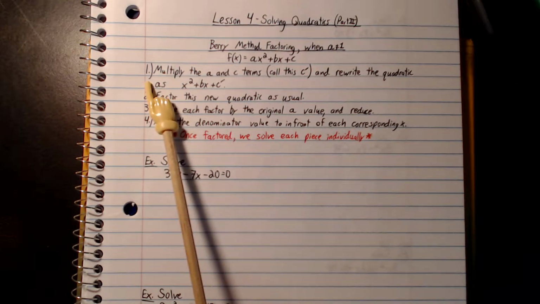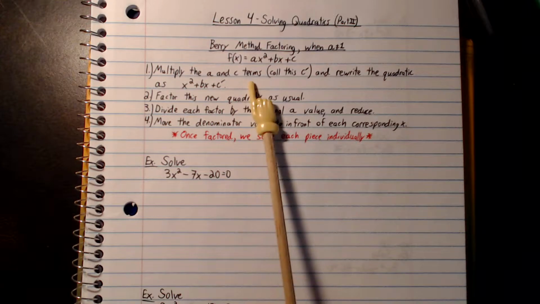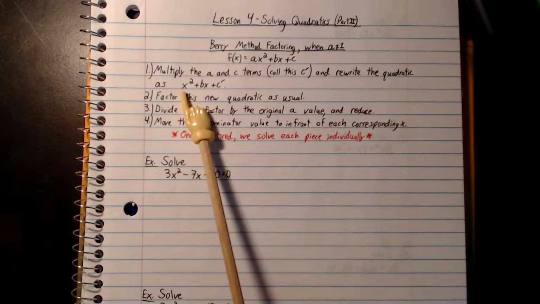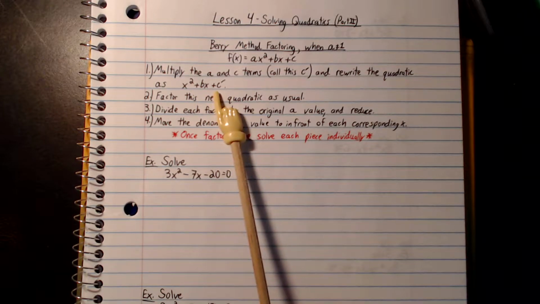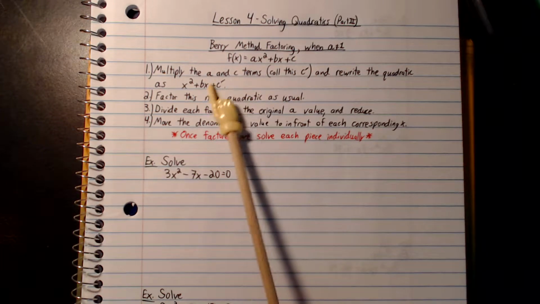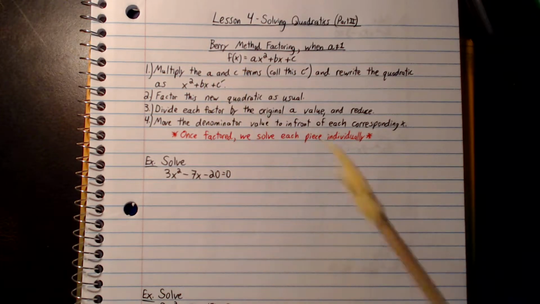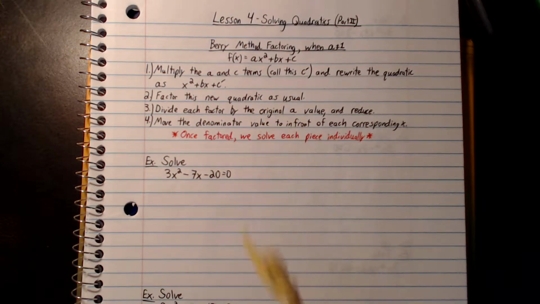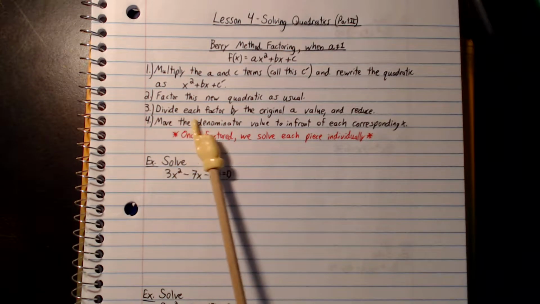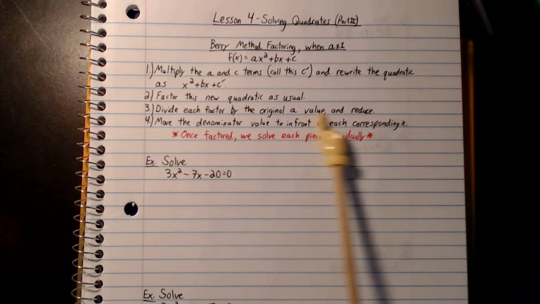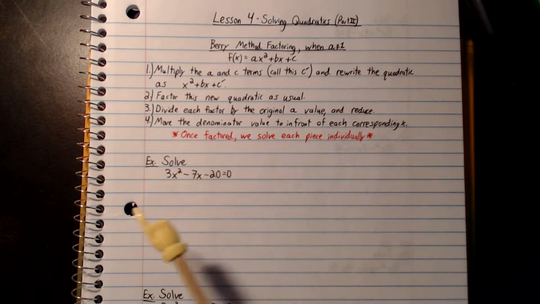Okay, so step 1, we're going to multiply the a and c terms. We'll call this c prime, and we're going to rewrite the quadratic as x squared plus bx plus c prime. Notice how our a term disappeared and our c term is now c prime, the product of a and c. Step 2, we're going to factor this new quadratic as usual, just like we did in that general factoring lesson. Step 3, we'll divide each factor by the original a value and reduce. We want to make sure that we reduce, pretty important.